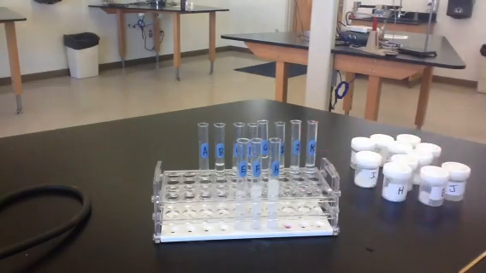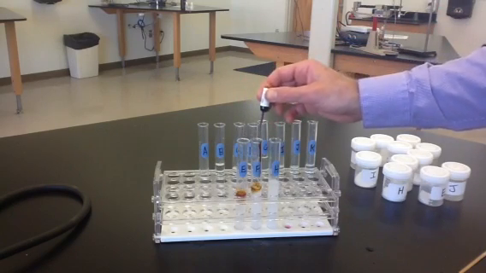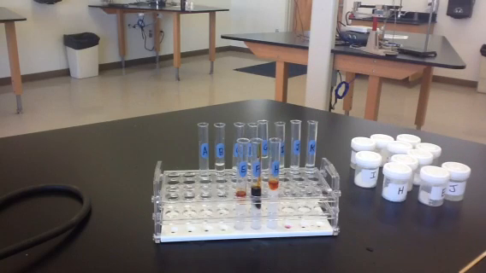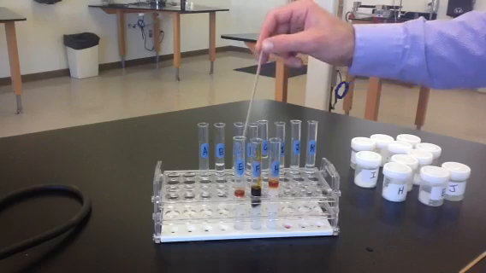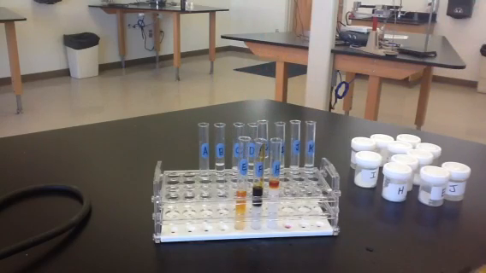So we're going to do a further test on these to further identify them, and that test is going to be adding iodine. So we're going to add a little bit of iodine solution to each of these. And we're going to look for differences in appearance for each of these. So we can see E, it's kind of an orangish color.